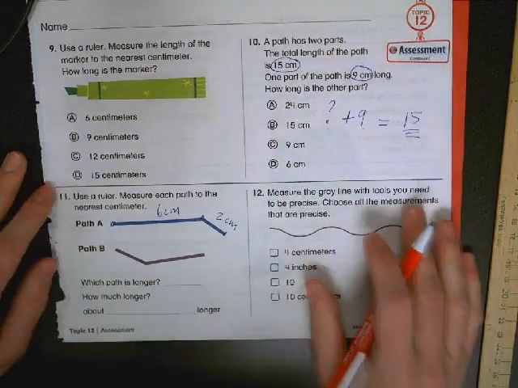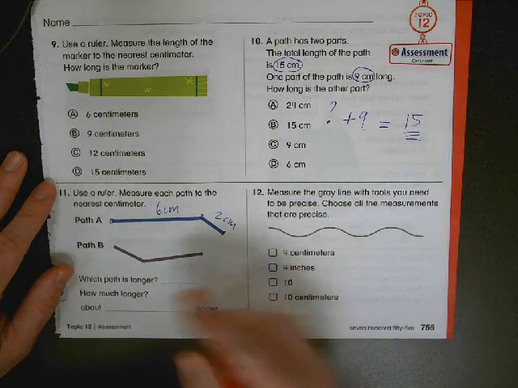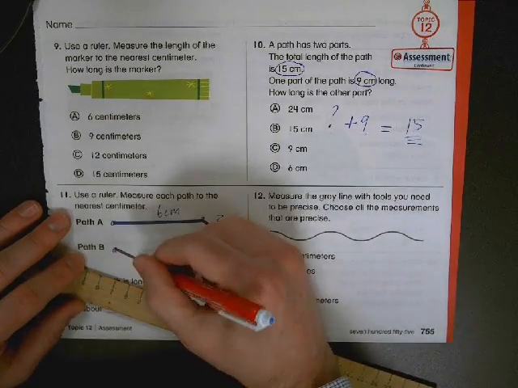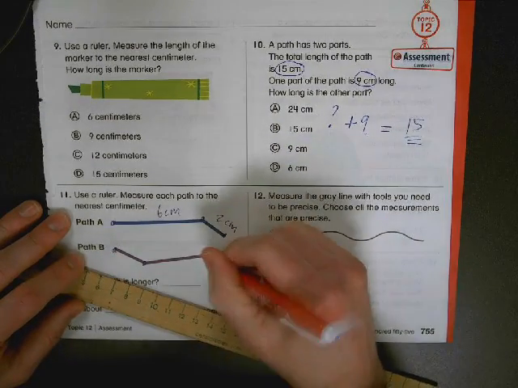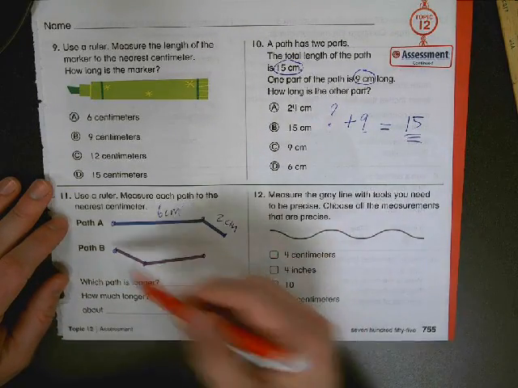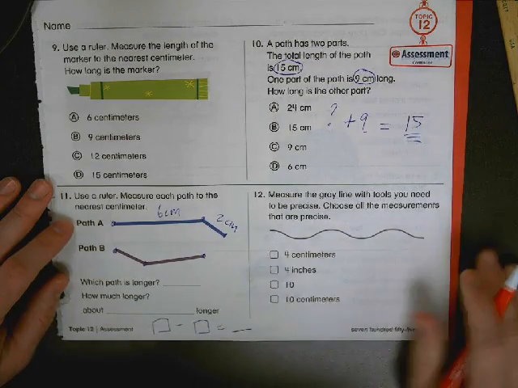So if path A is 8 centimeters, you got to measure path B. Because you can't just measure from here to here. You got to measure each piece. You got to measure this piece to here and this piece to here. And it says which one's longer. Is it A longer or B longer? And how much longer? It means you're going to take the bigger minus the smaller and subtract them.